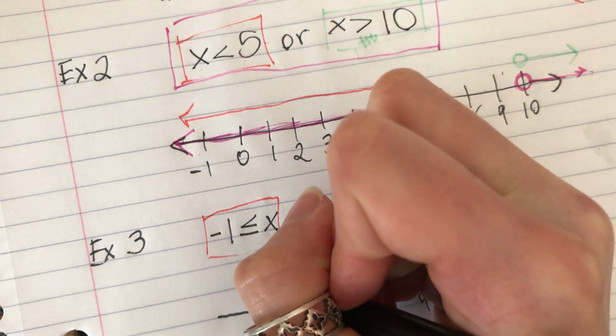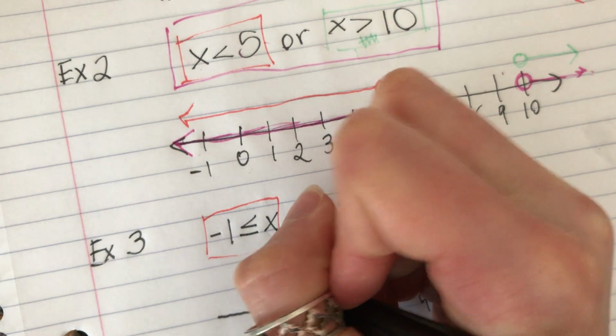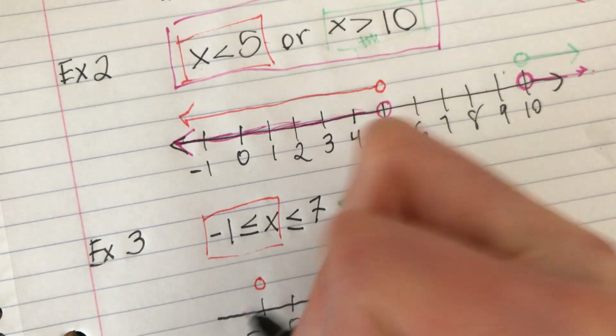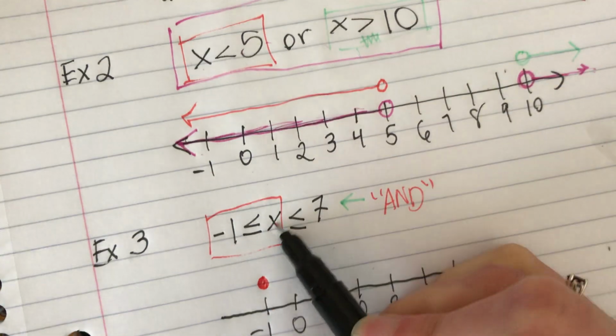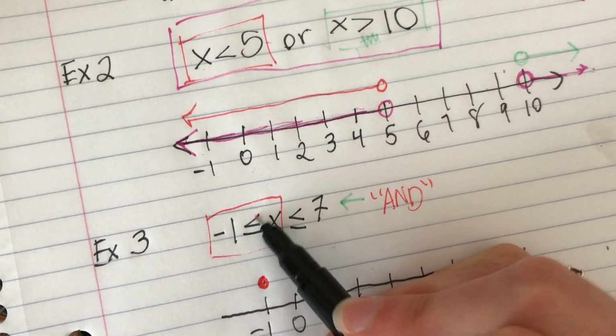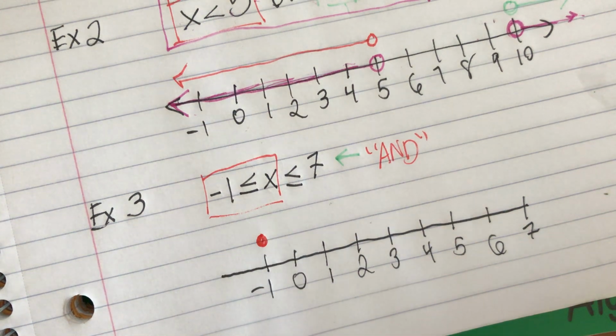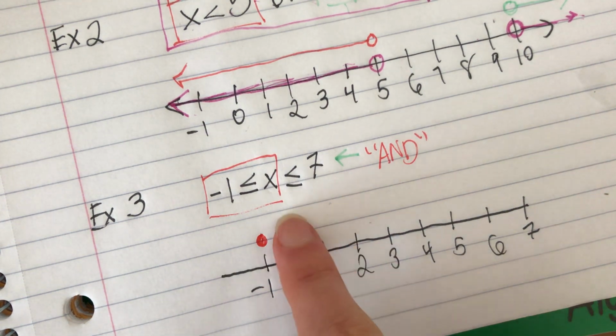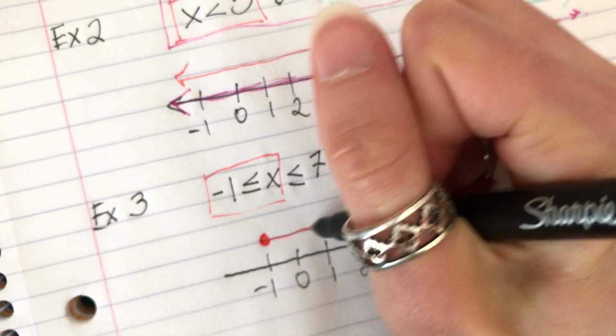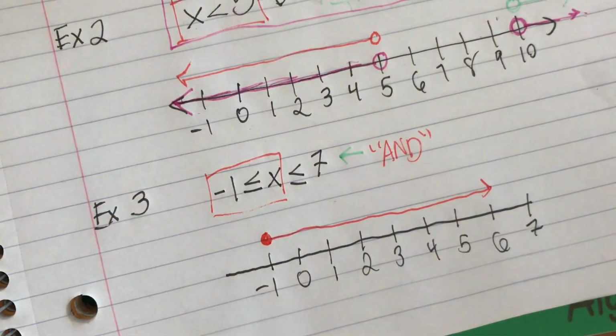So let's go down here to -1. It's going to be a closed circle because of that half equal sign. And this statement tells us that x is greater than or equal to -1. So which way on my number line are the numbers getting larger or greater? This way. So I'll go ahead and draw that out right there.